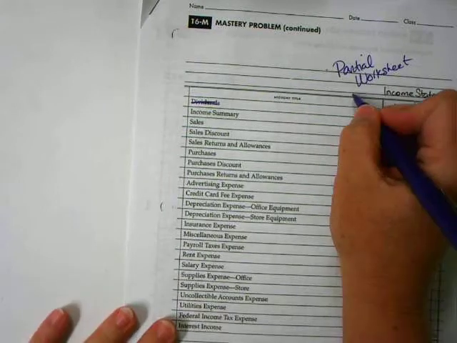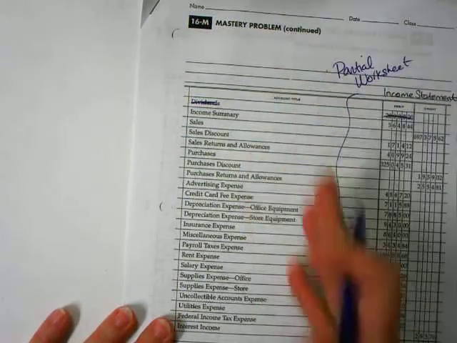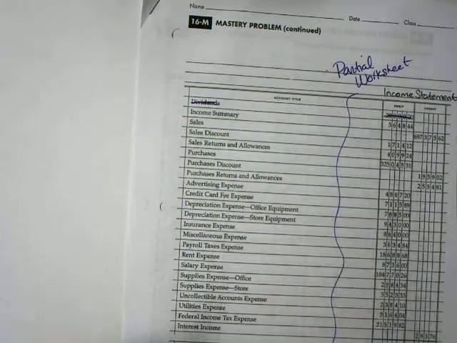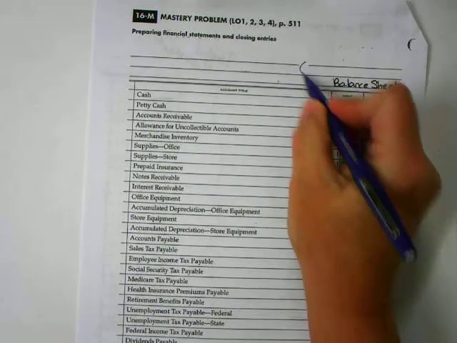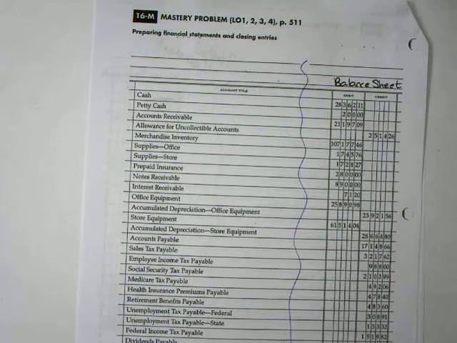All right, so this is a partial worksheet. There's other stuff in here, all the adjustments, the trial balance, all that good stuff is there. Okay, and then on the balance sheet side, same thing. This is where all of those other columns would go.